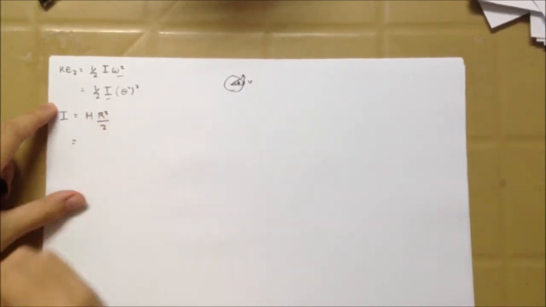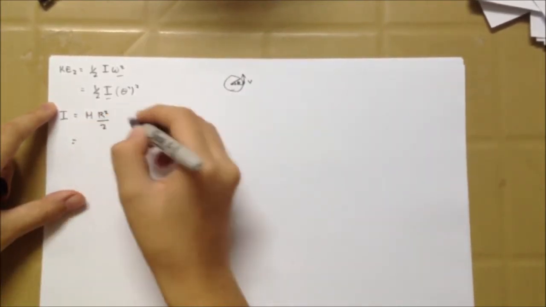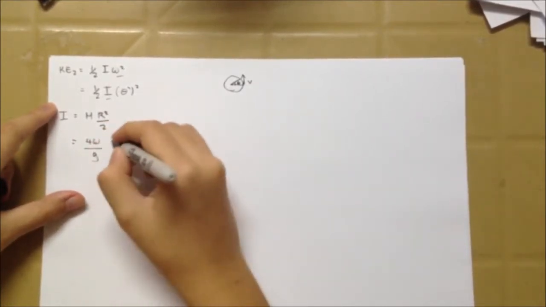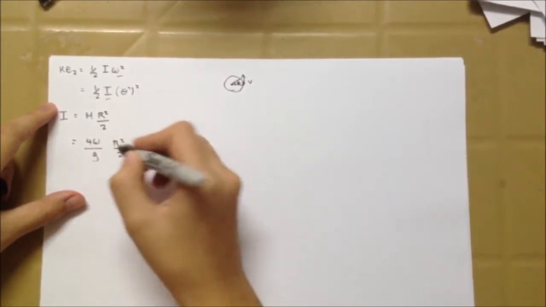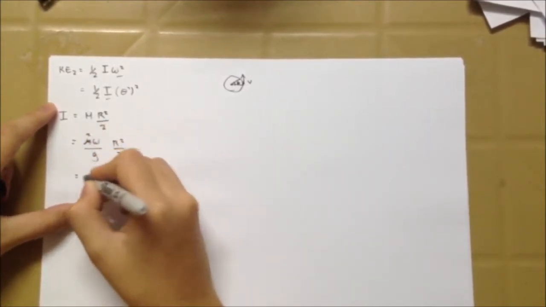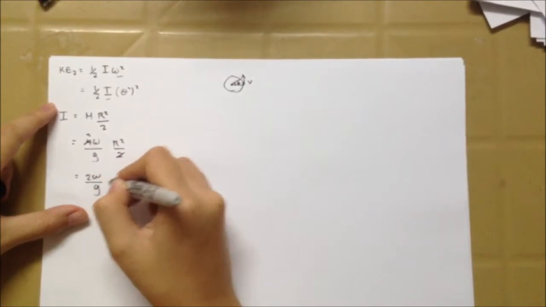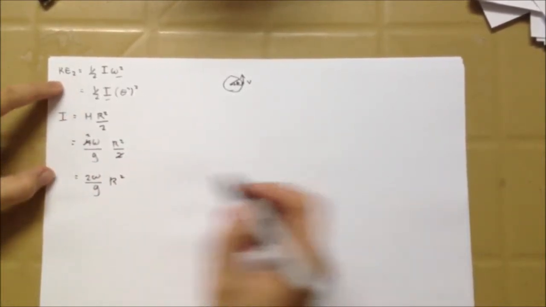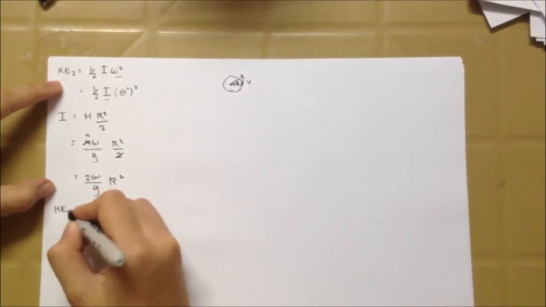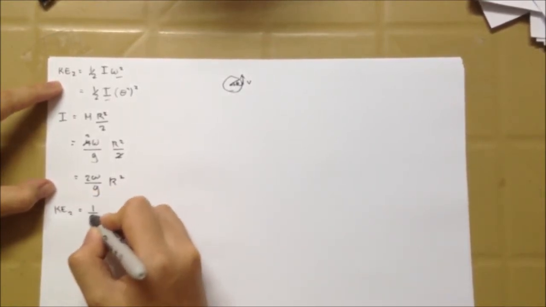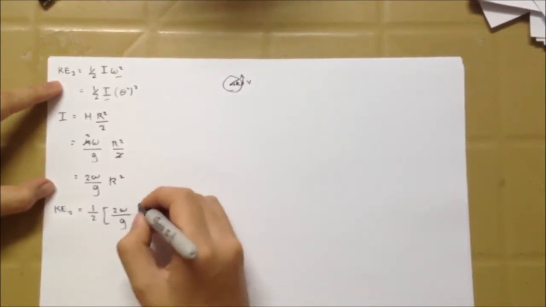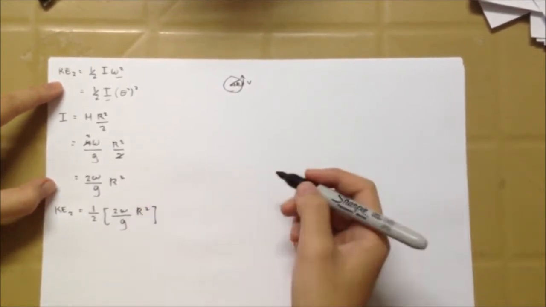The weight of the larger pulley is 4W, so its mass is 4W over g, times R squared over 2. So this is just 2W over g times R squared. Substituting I back here, the kinetic energy for my bigger pulley is 1/2 times 2W over g R squared times theta prime squared.